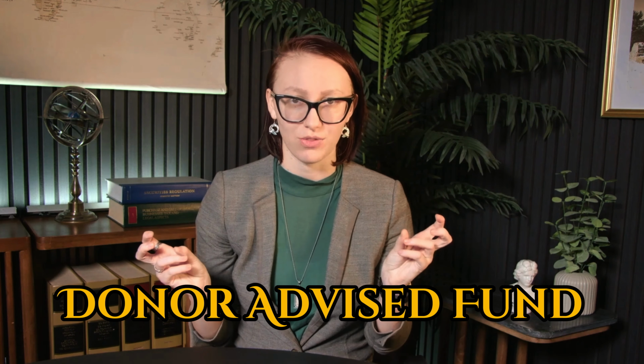One of the best options for people who want to give some portion of their estate to charity is what we call a donor-advised fund, or a DAF. DAFs are often called a family foundation, where individual donors will be able to give some portion of their estate to a charitable cause without necessarily needing to manage the charitable cause personally.